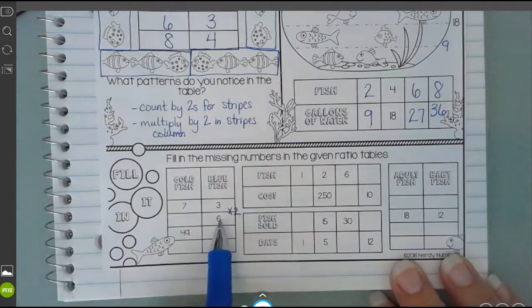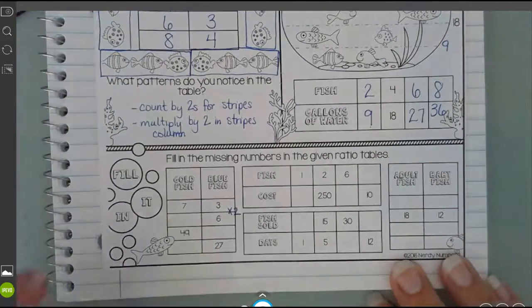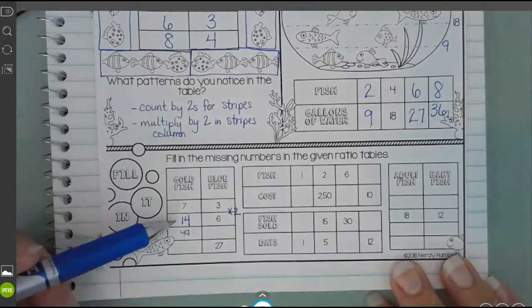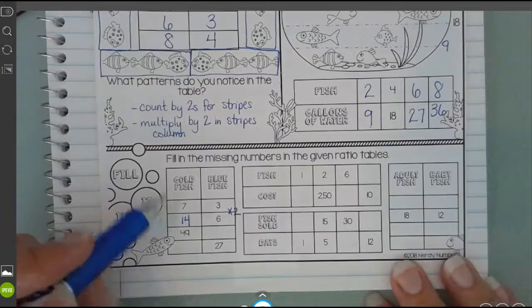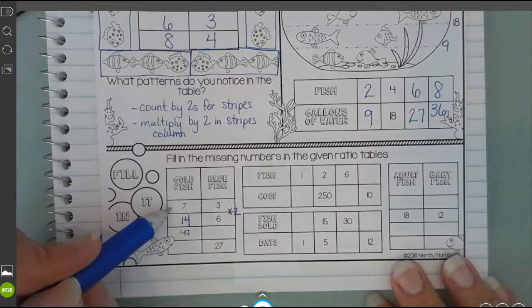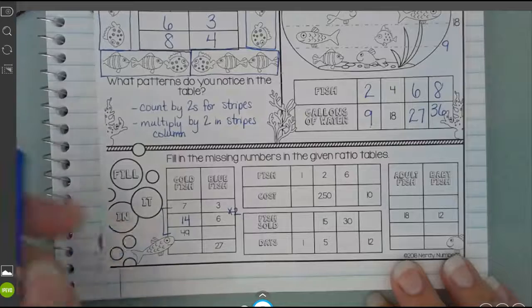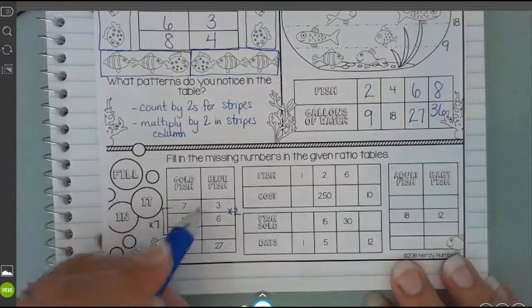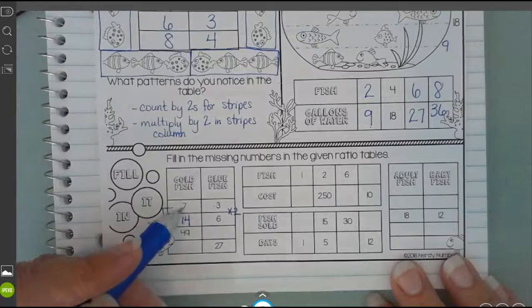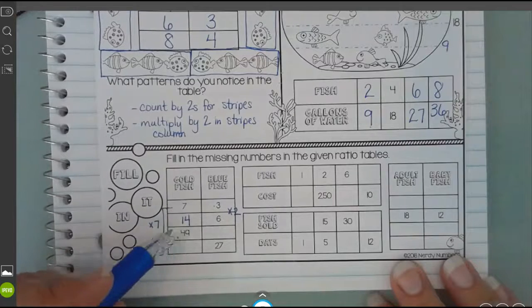So whatever I do on this side, I must do to that side. 7 times 2 is 14. Now, when I look at 14, how do I get to 49? That might not be the easiest way to go, so I like to think of it this way. How do I go from 7 to 49? I know that's times 7. So whatever I do on this side, I'm going to do the same on this side. 7 times 7 is 49.